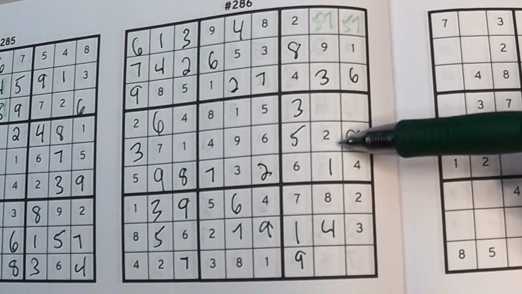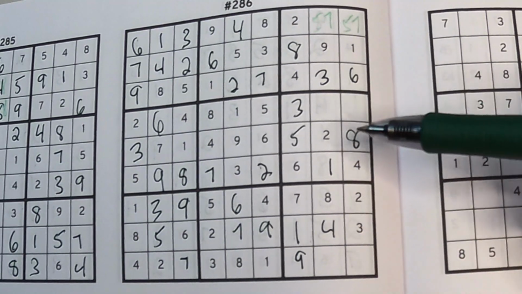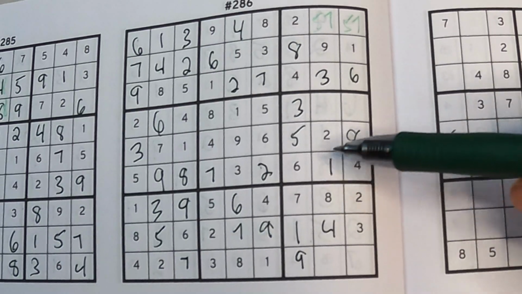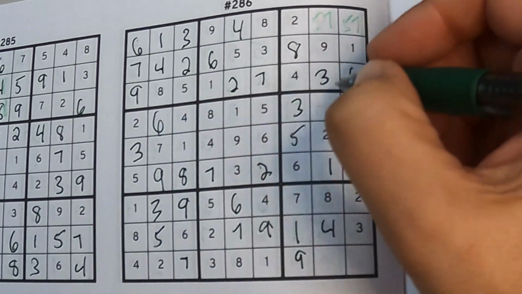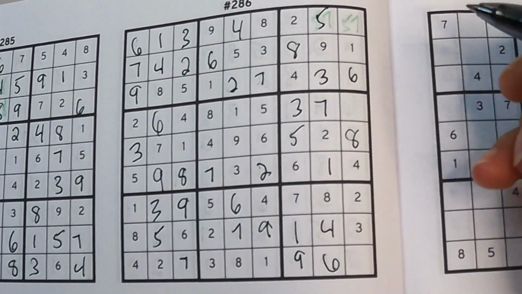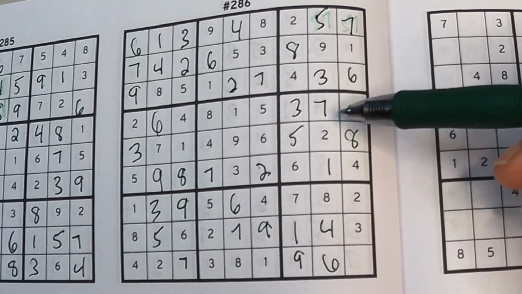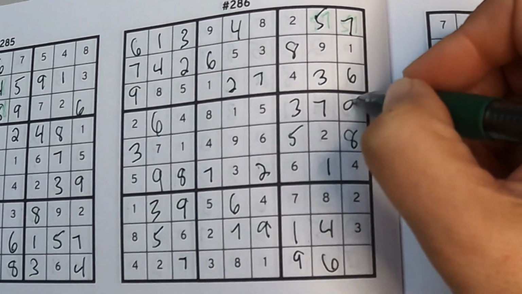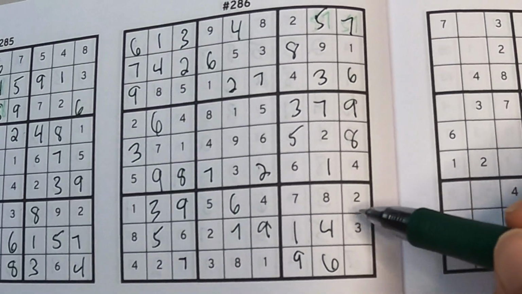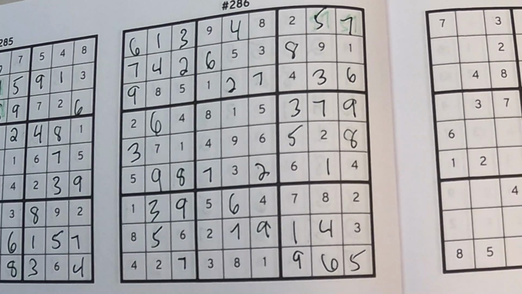For this column, we're missing 5, 6, and 7. We've got 5 and 6 here, so this is our 7, 5, 6. That 5 makes this our 7. For this box, we're missing a 9. And for this box, we've got 1, 2, 3, 4. We're missing a 5.